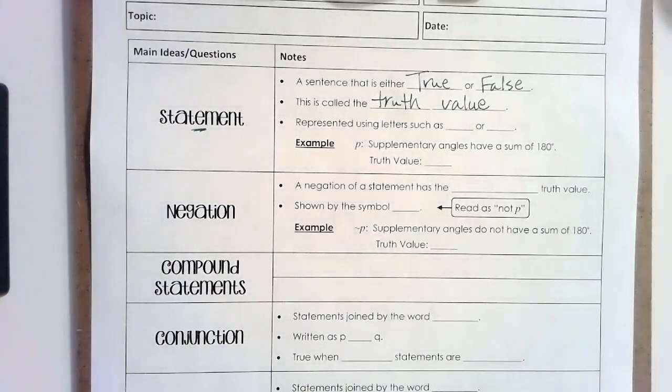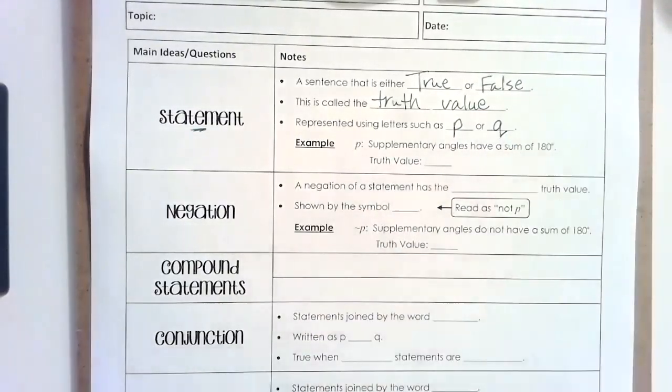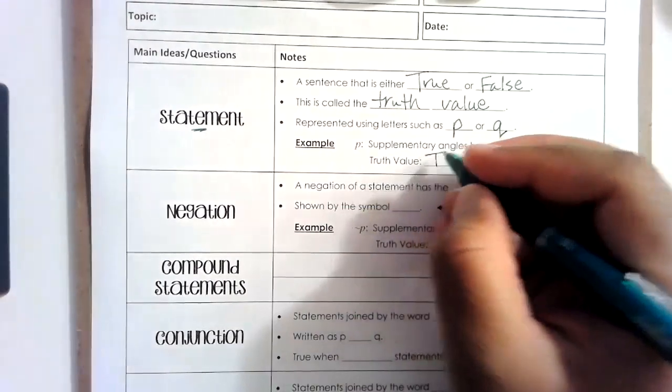One of the things you're going to see in this unit is the use of symbols, which shouldn't be too unfamiliar because this is, after all, math. Those truth values can be represented using symbols such as P and Q. So get very comfortable with those two symbols. They gave us an example statement here: supplementary angles have a sum of 180 degrees. Is that true? Well, yes, it is true.